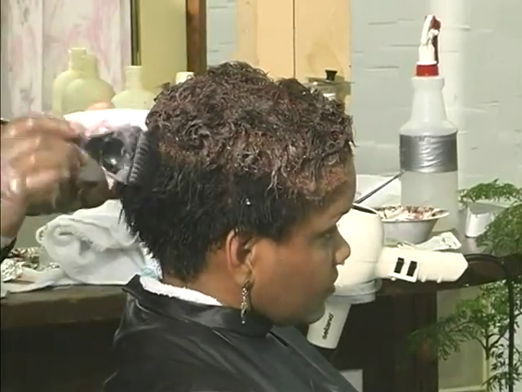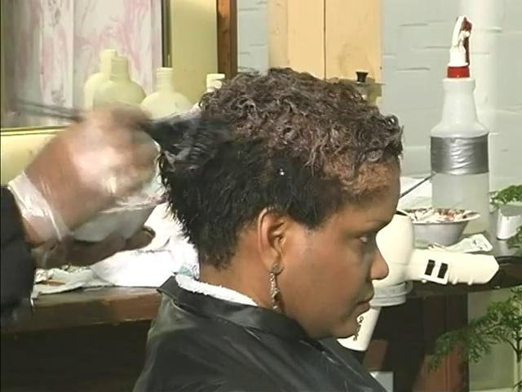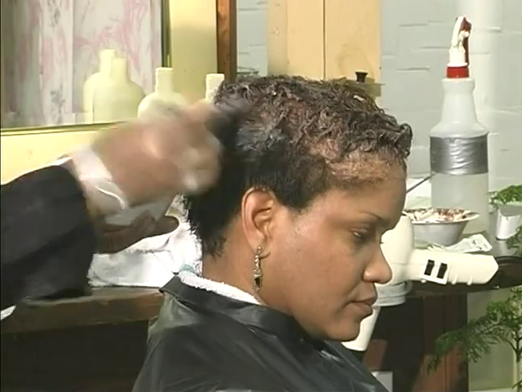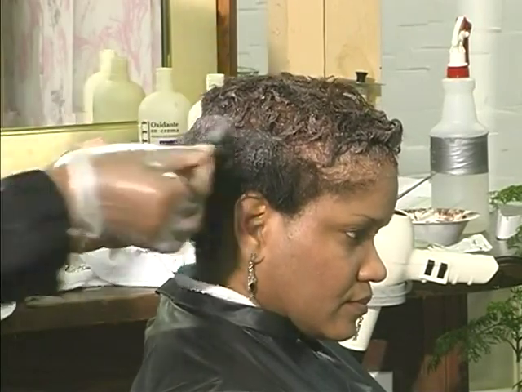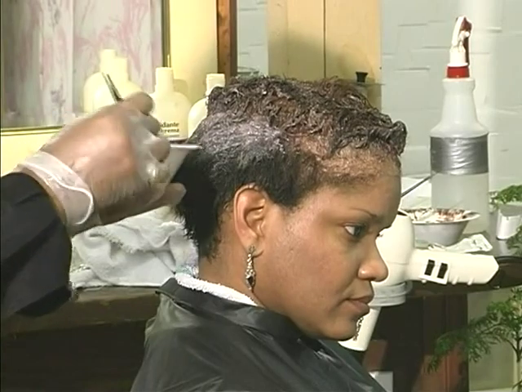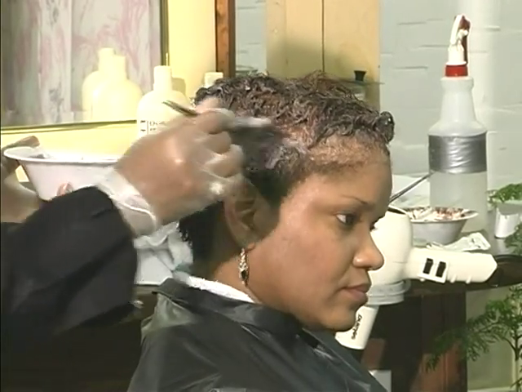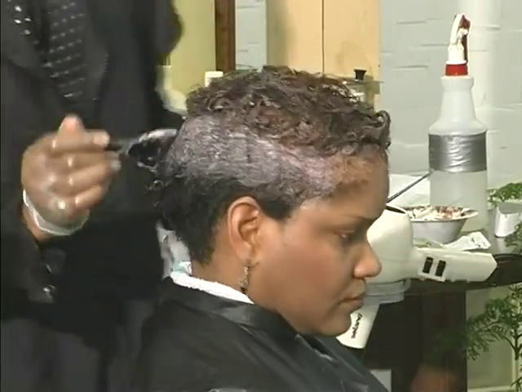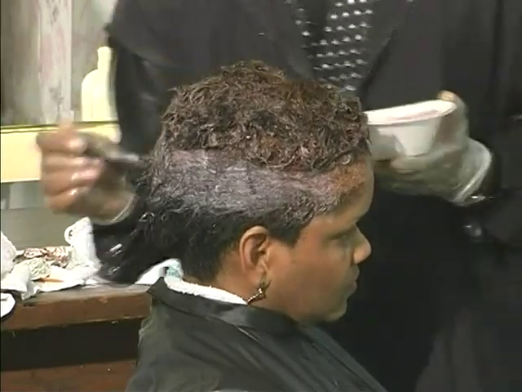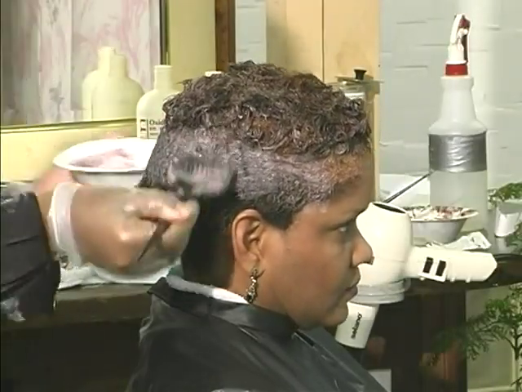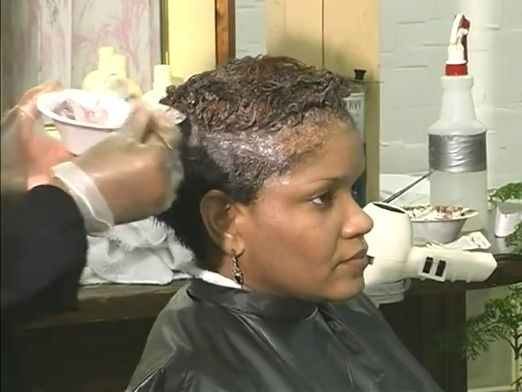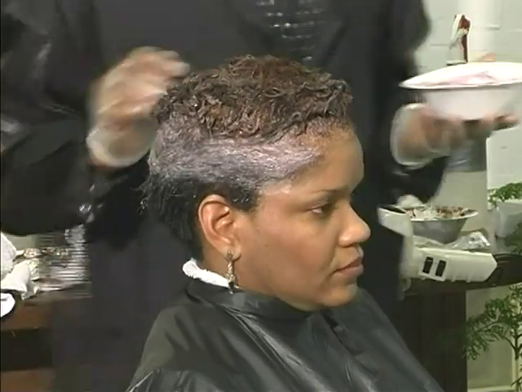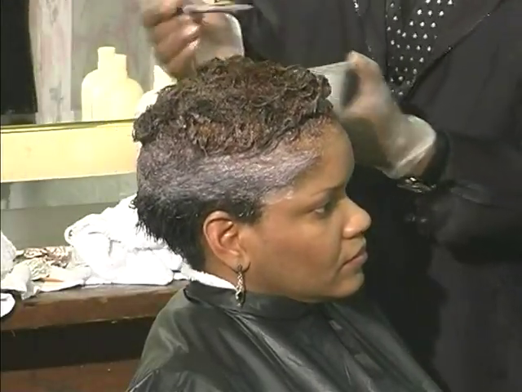We're going to give her a nice hair shaping, and we want to fade this coloring out as we get down towards the bottom area, where it actually dissipates to no color.